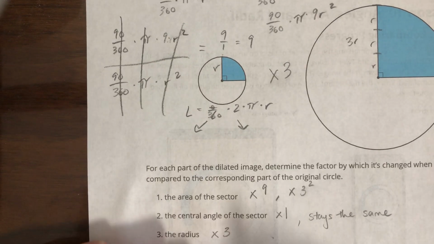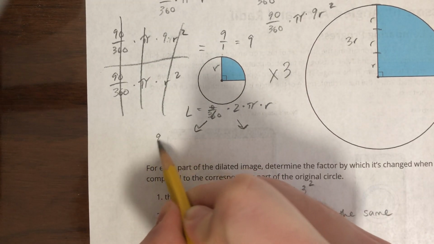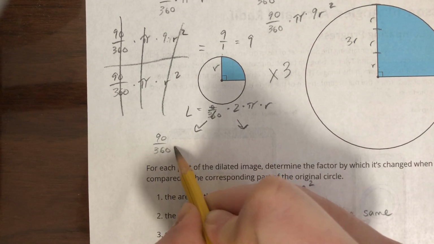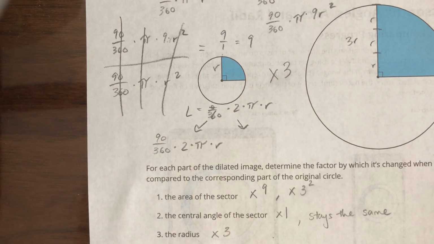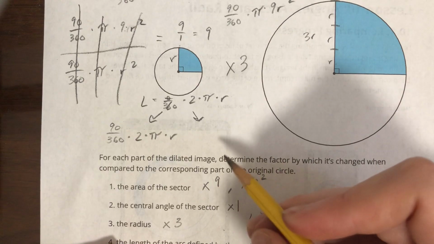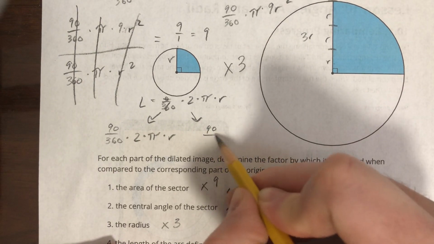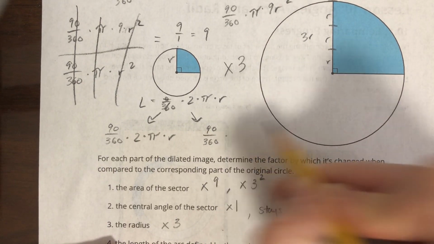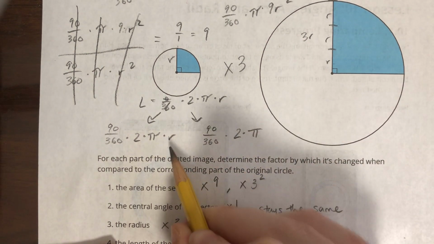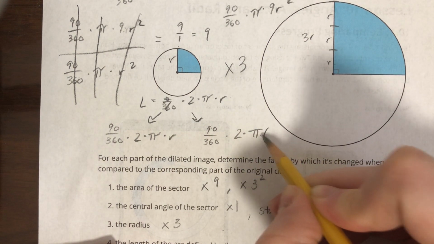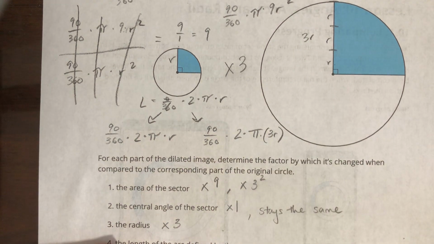So for my smaller circle, we'll have 90 over 360 times 2 times pi times r. For my larger circle, we'll have 90 over 360, the central angle hasn't changed, times 2 times pi. Now instead of r, I'm going to substitute in a 3r.